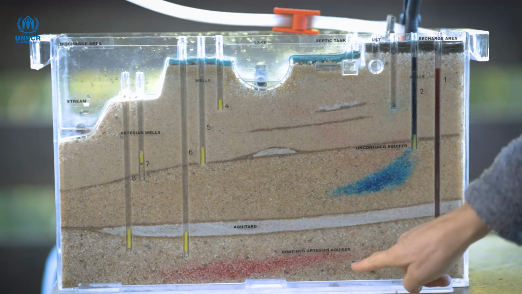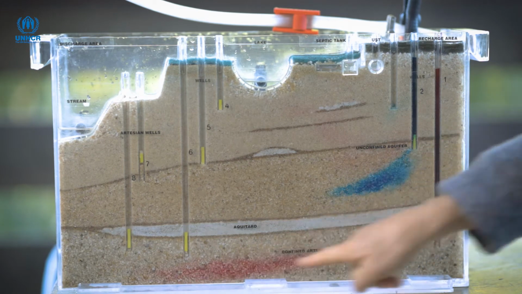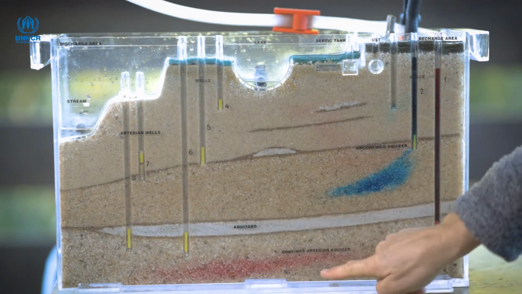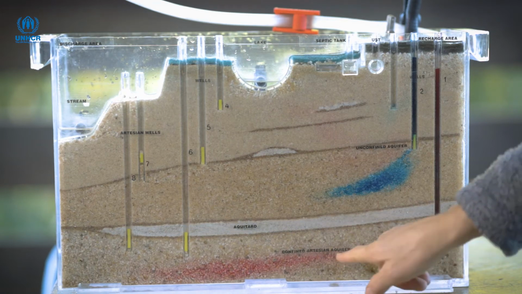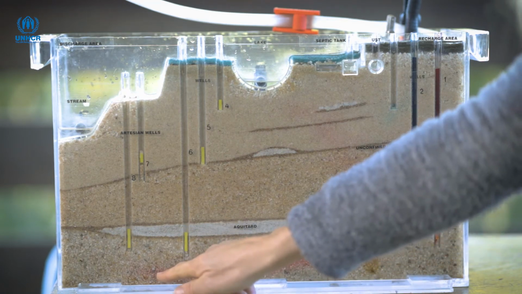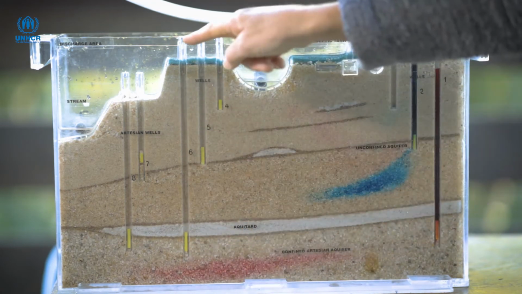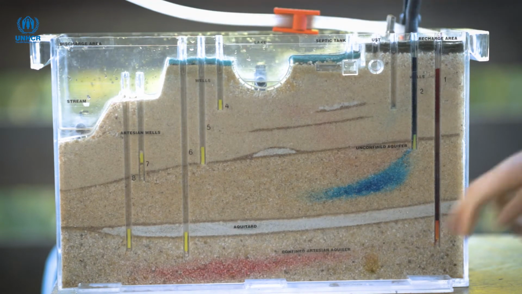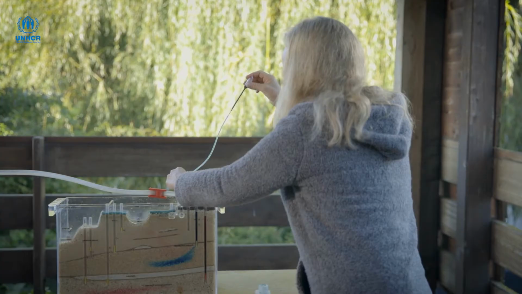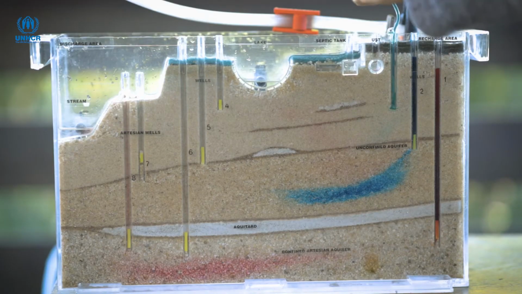At the same time, now you can see at the bottom how wide this red plume has become. There are some very slow ones here, some very fast ones here, and some of them have already reached this well. So if we now would pump in this well, you will see that some of it will come up. But before we do that, we will even contaminate the third, which is the most shallow one. Let's see. Now that's a very intensive one.